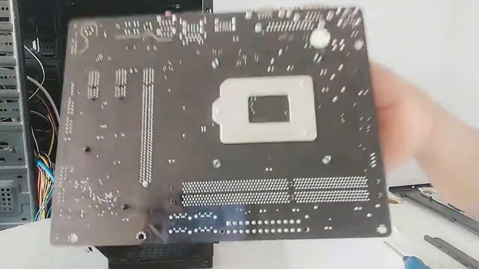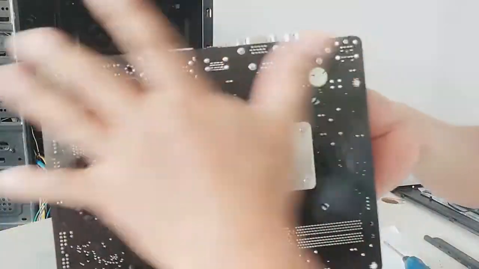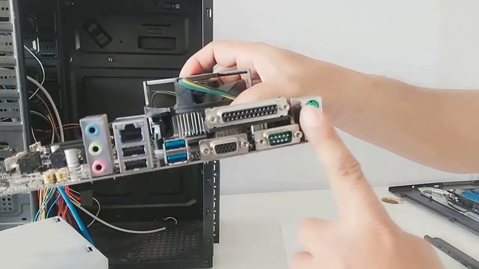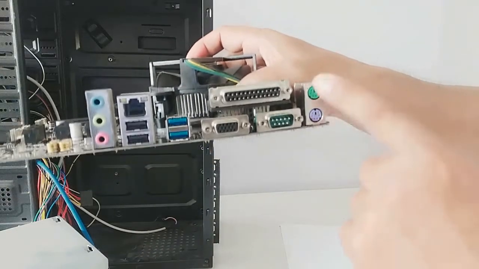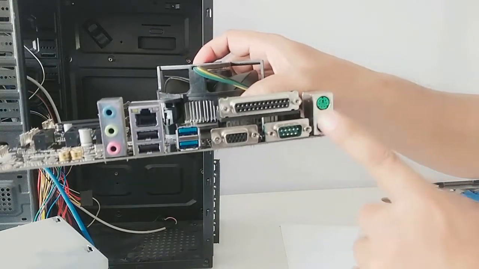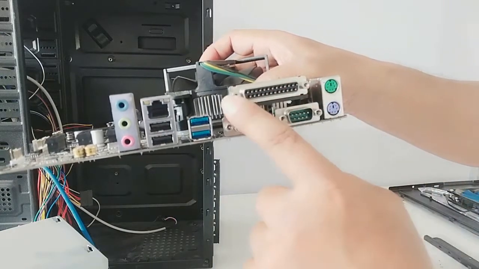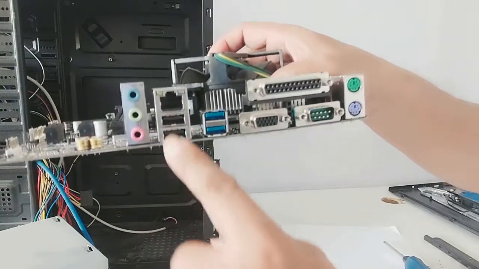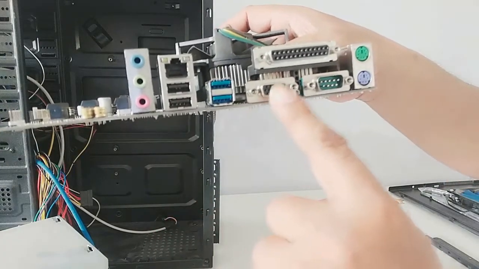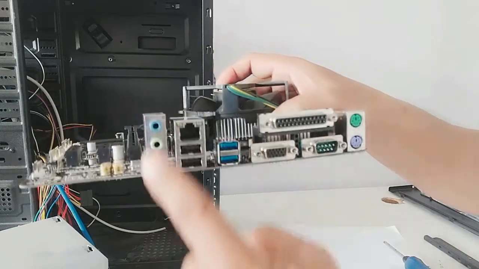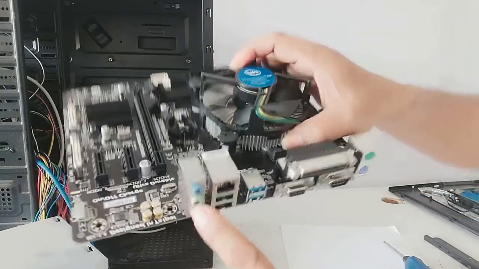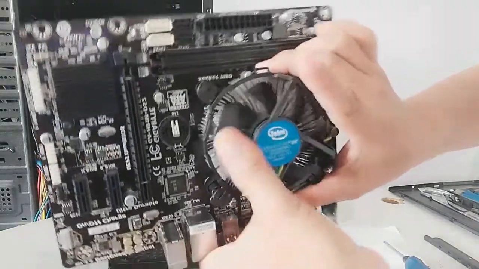This is the rear side, or the inner side of the motherboard. This is the rear panel, which is for the PS2 mouse and keyboard. This is for the parallel port. This is for the network port, the USB ports. We have the graphics port, then the audio and the microphone ports. Alright, so this is our board.